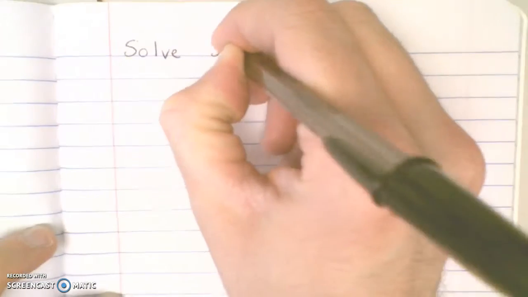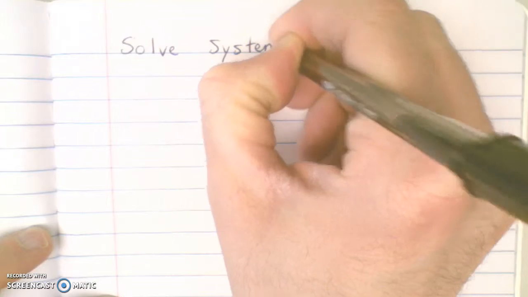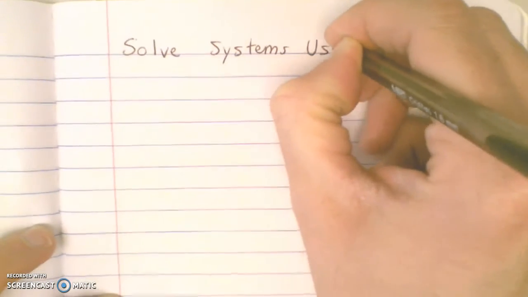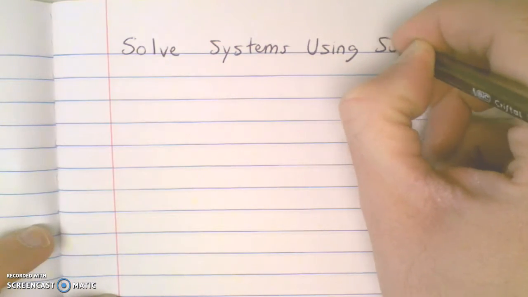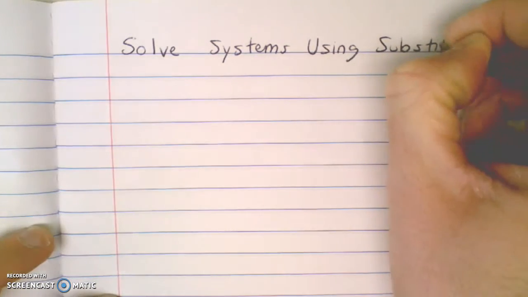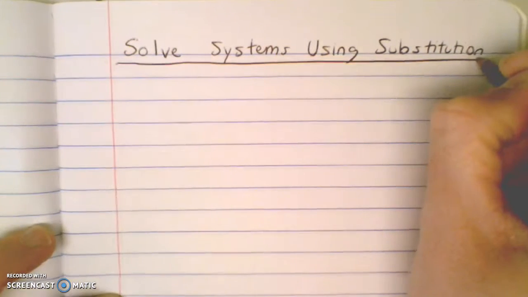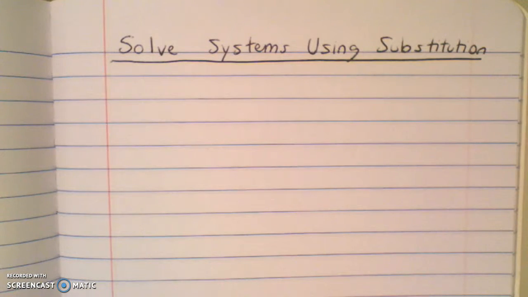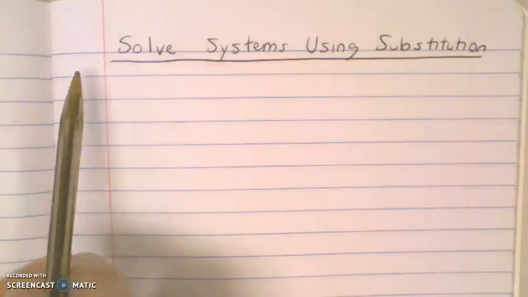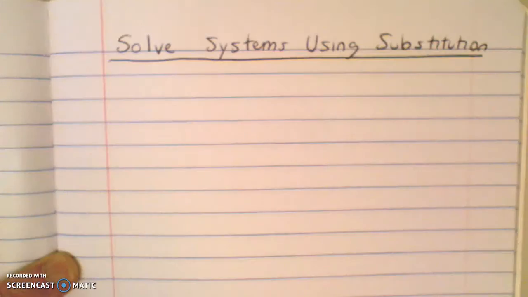So title today's note, solve systems using substitution. Make sure you put today's date in either corner.